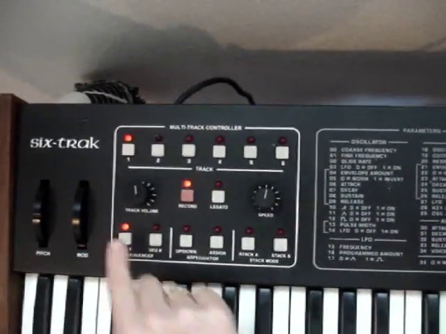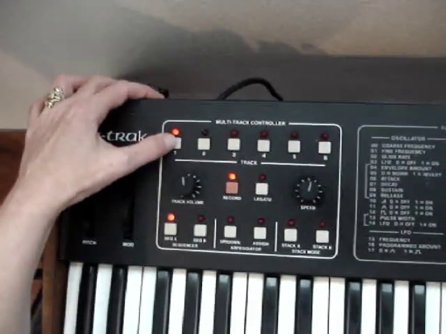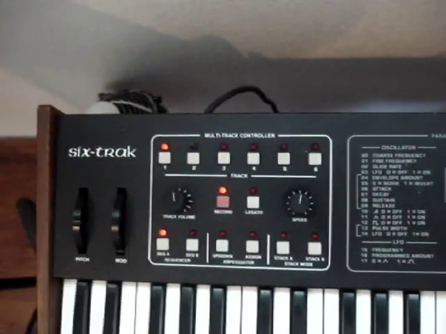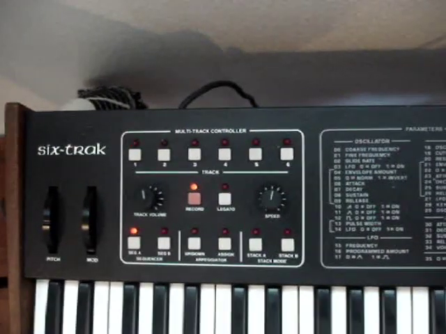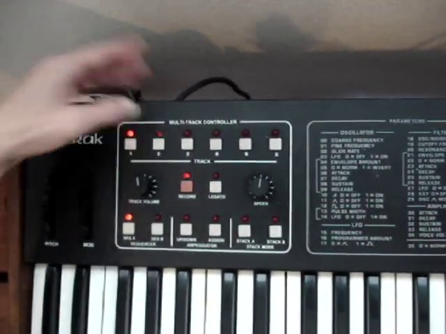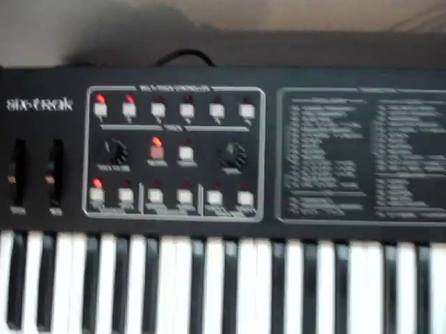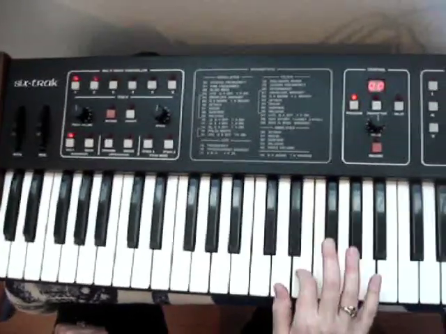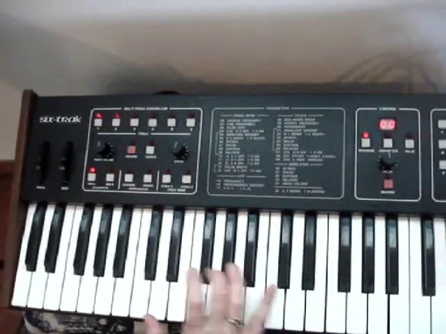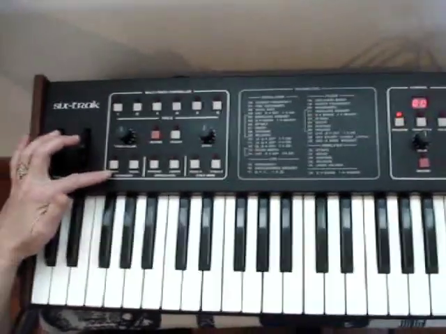Now this mode here is when I lay down a sequence. Sequence 1. And then I'm going to lay something over it. Okay, nothing fancy to listen to, but it will show you the function.